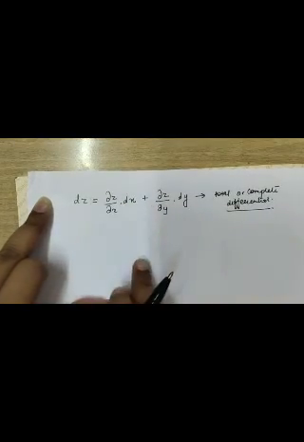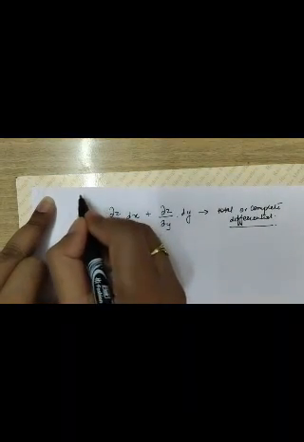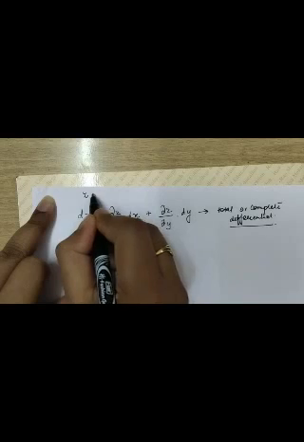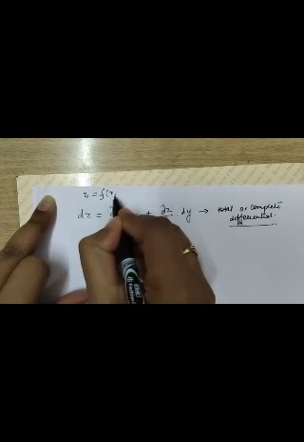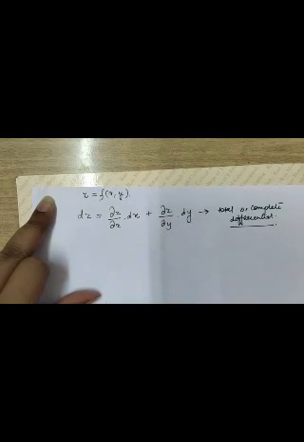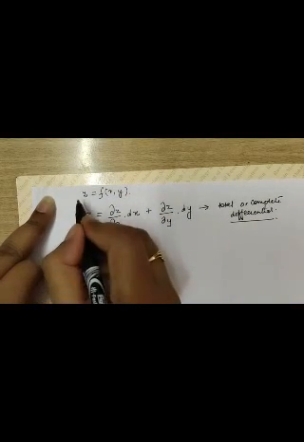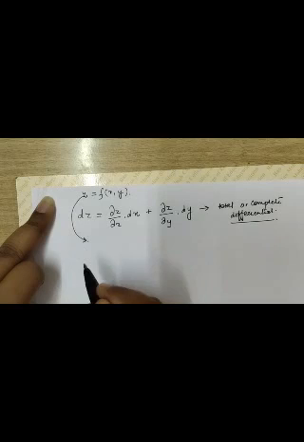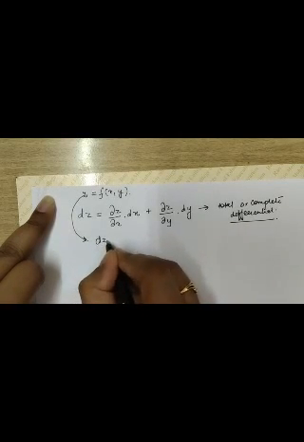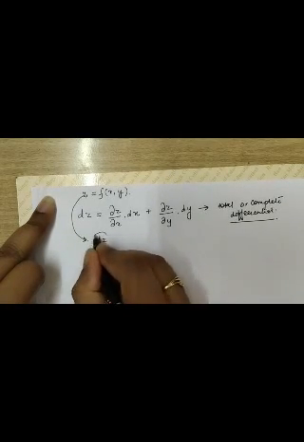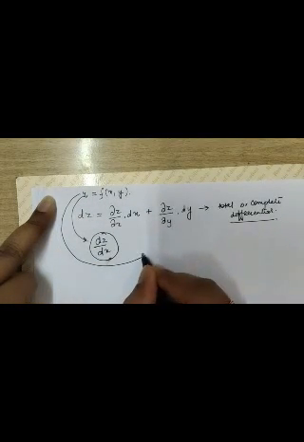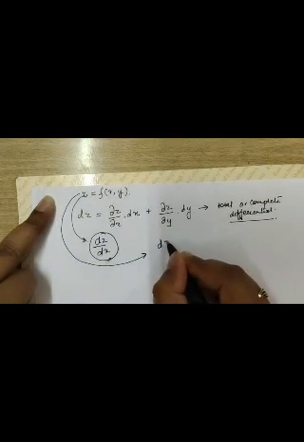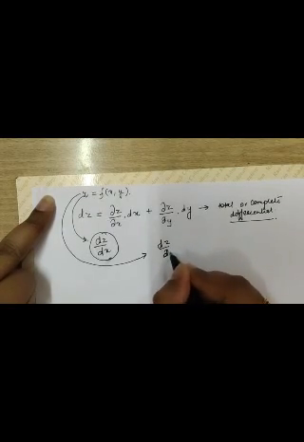Now, in the previous lecture, suppose z was a function of two variables x and y. This was differentiated with respect to x once, that is delta z by delta x, and the second time it was differentiated with respect to y, delta z by delta y.